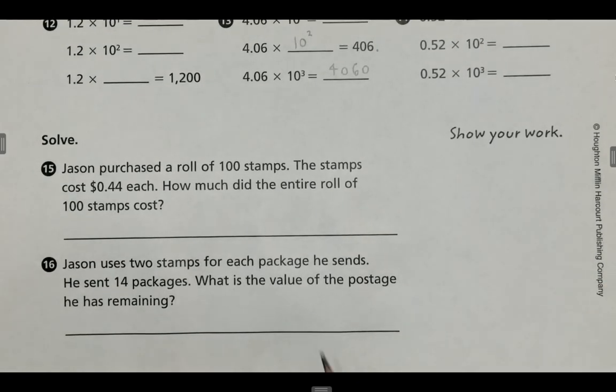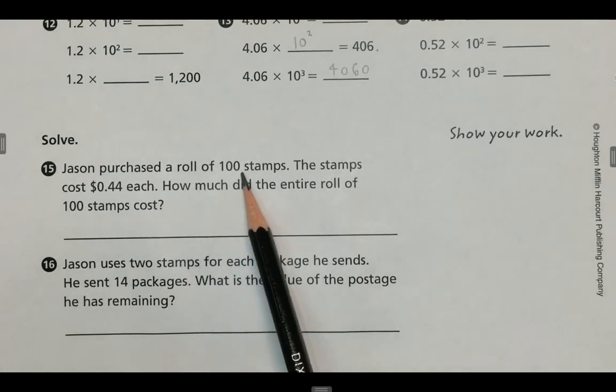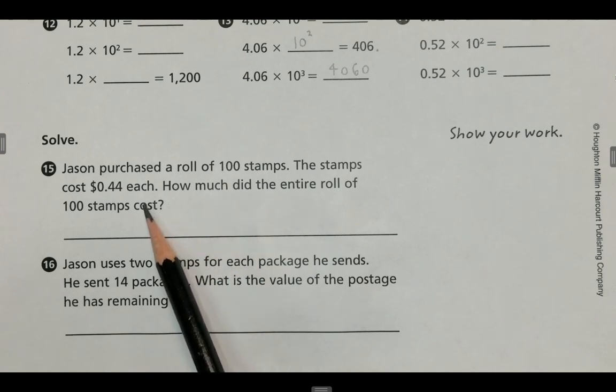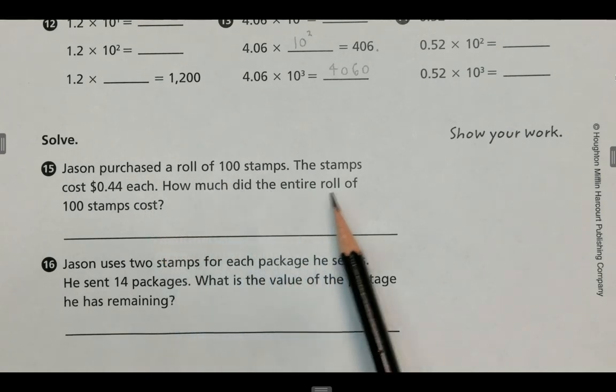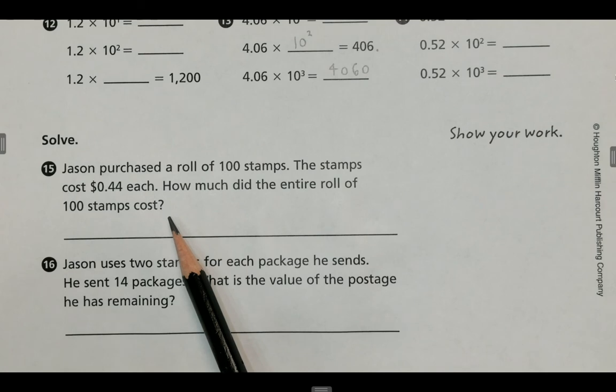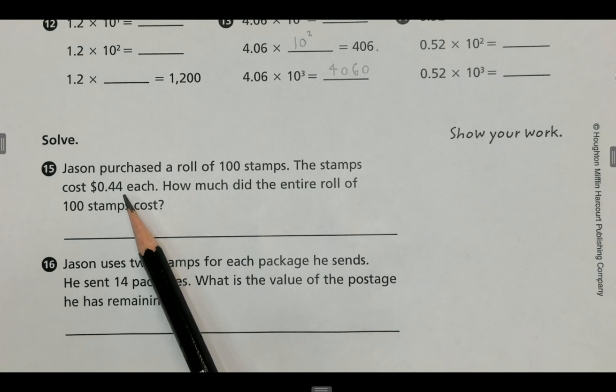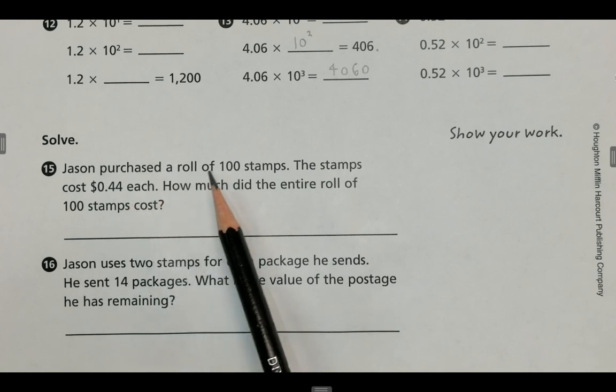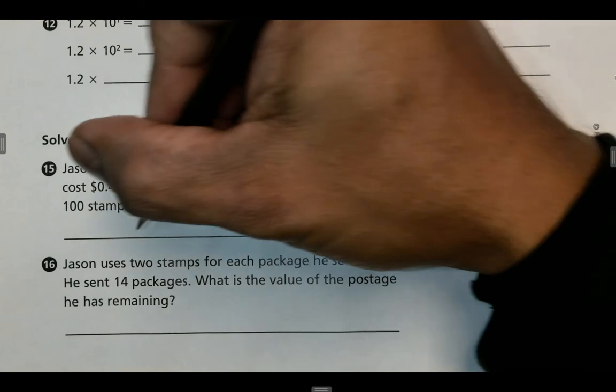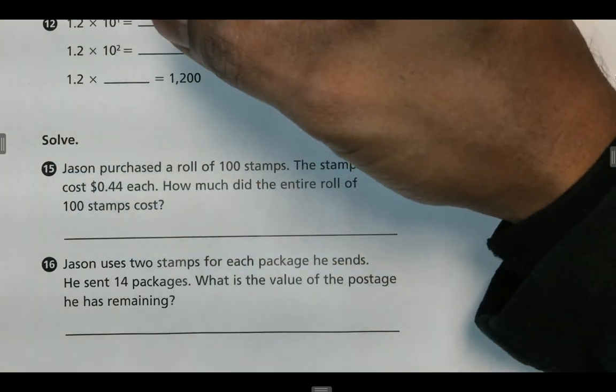Jason purchased a roll of 100 stamps. The stamps cost 44 cents each. How much did the entire roll of 100 stamps cost? Okay, so we're going to take the cost of one stamp, 44 cents, and multiply it by 100. Let's see if we can solve this using mental math.